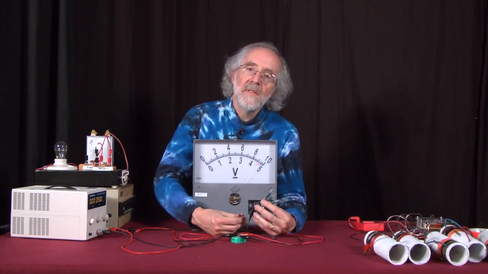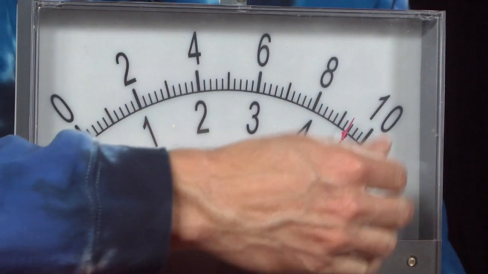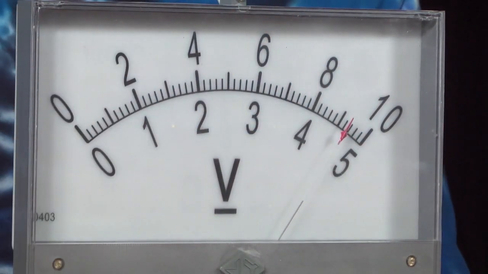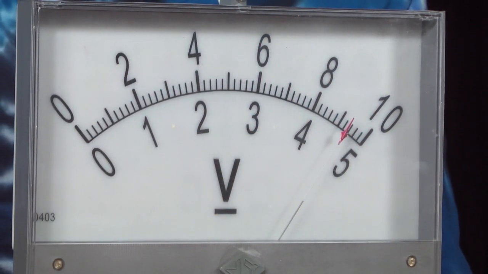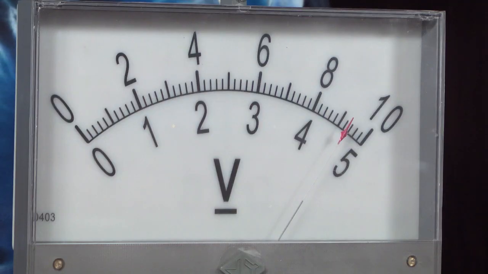Now I want you to think about this. What is going to happen to the time that it takes for the capacitor to discharge with 3 light bulbs as opposed to 1? How will the time for the discharge compare? We'll give you some choices.